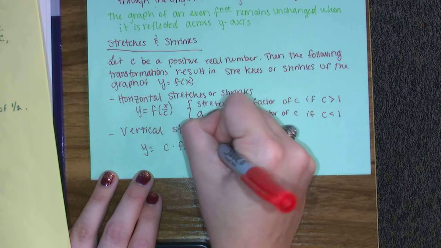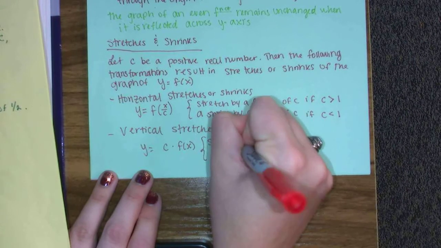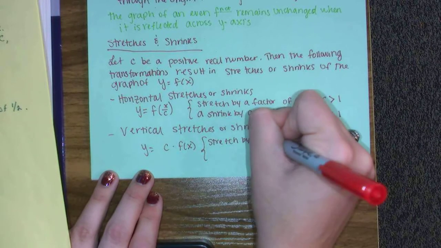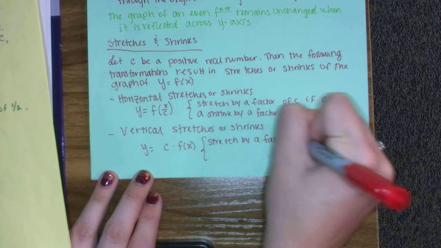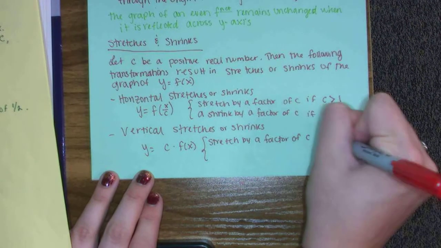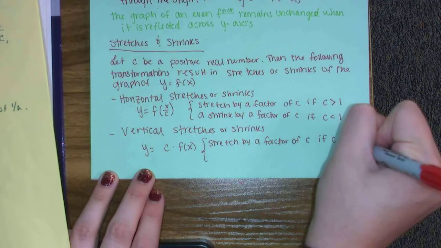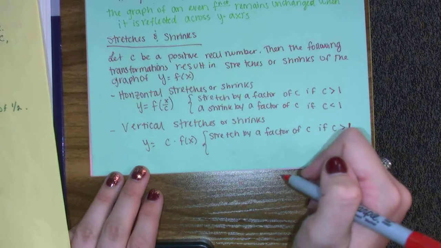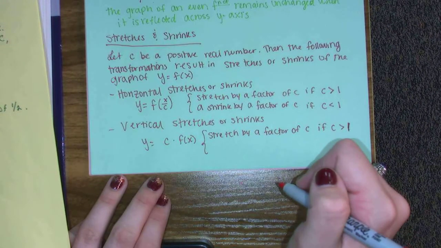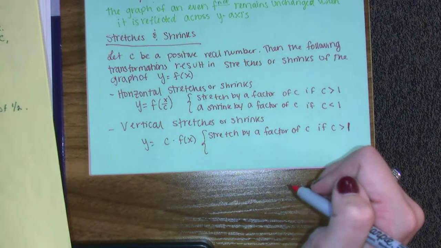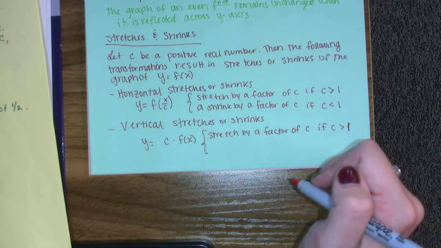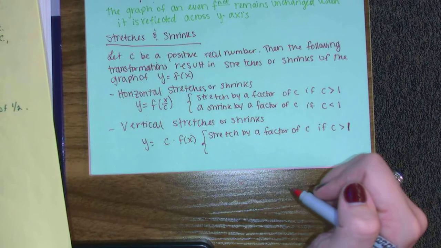So it's a stretch by a factor of c if C is greater than 1. And I will say this is really talking about the absolute value of C, okay?